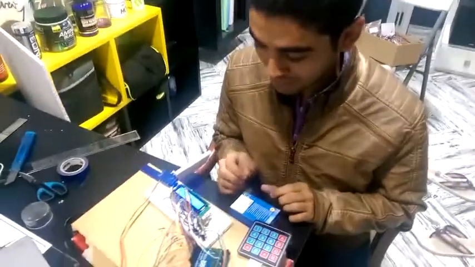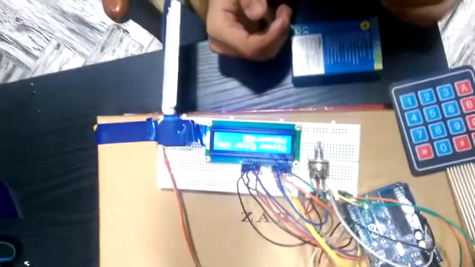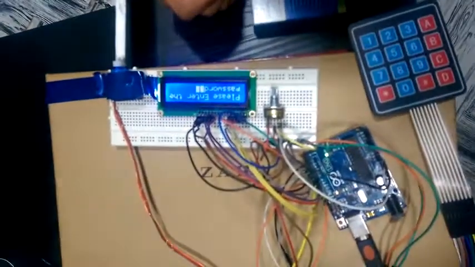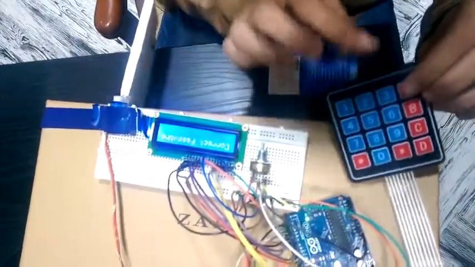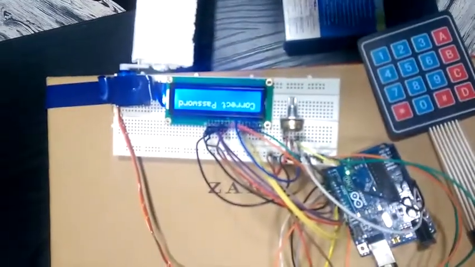I explained the two outputs for our project. The first output is an LCD. This LCD displays the modes of the project throughout the process. At the very first, it asks the driver for the password. Whenever he enters the correct password, it opens the door.